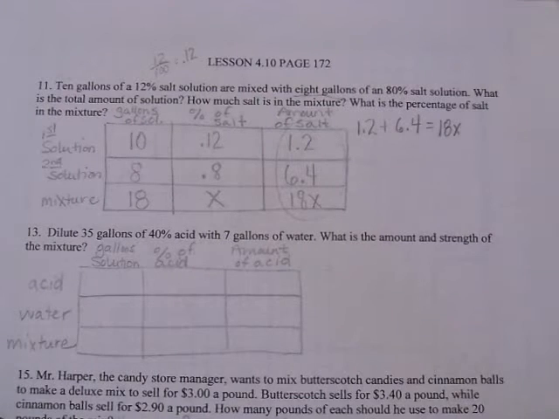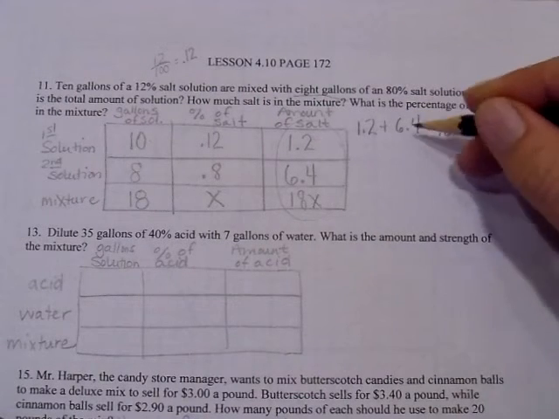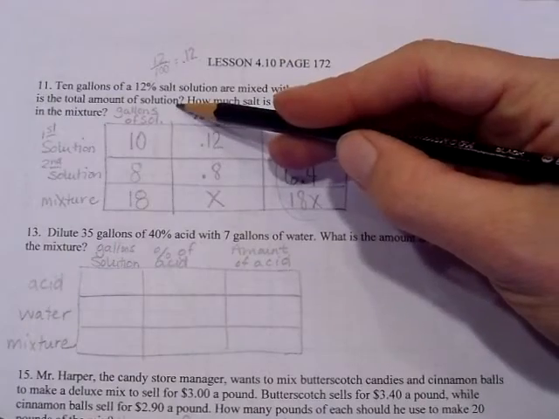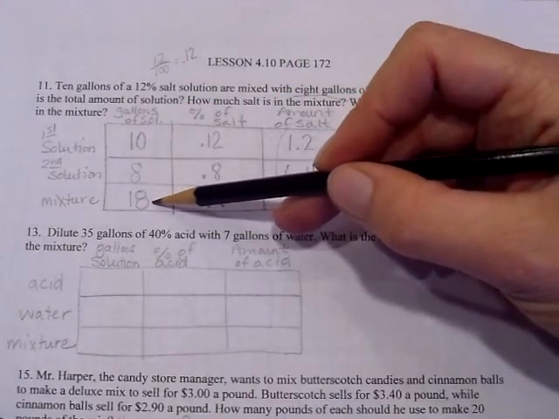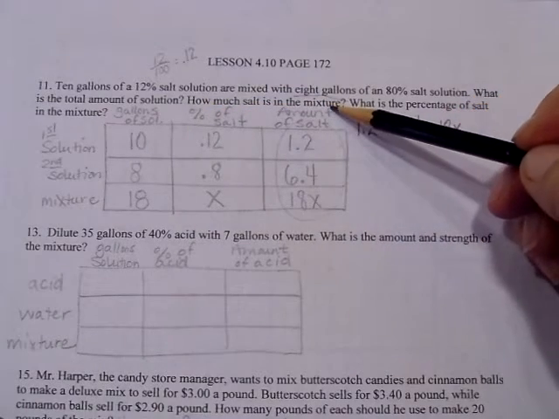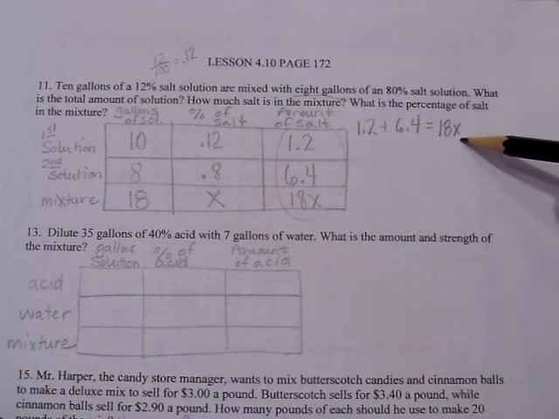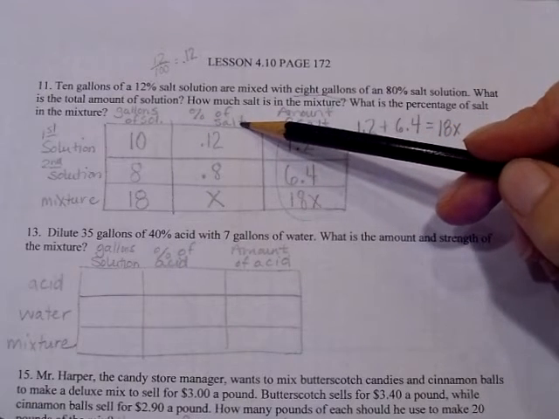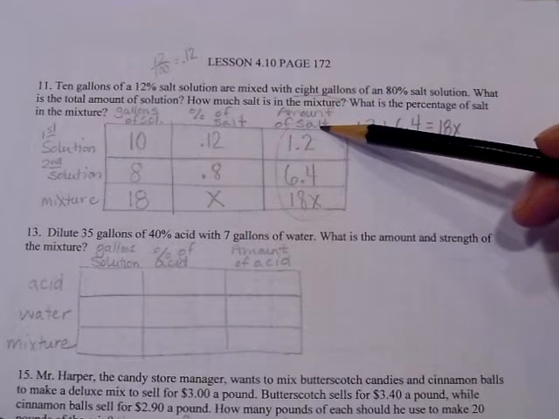If you get stuck, you can ask your parents to look in the answer key to help you, but that should be a pretty simple solution to x. Once you solve it, though, remember, your questions were, what is the total amount of solution? So you should write 18 gallons. We already have that answer. How much salt is in the mixture? Well, once you solve for x, you will get a percent of salt in the mixture and amount of salt.